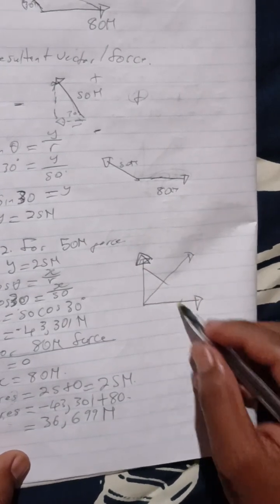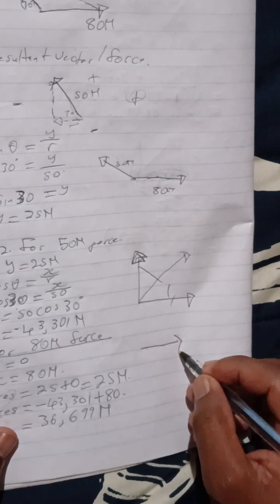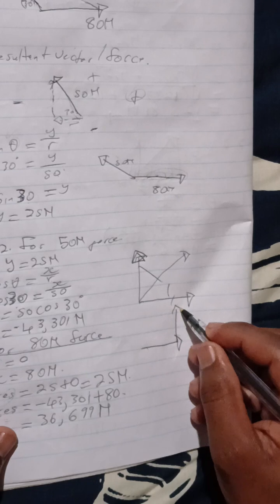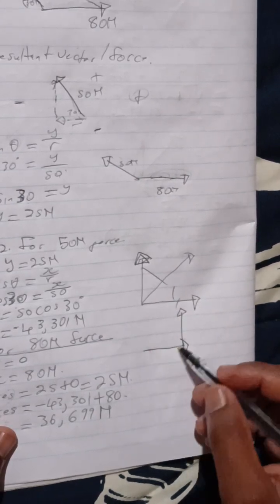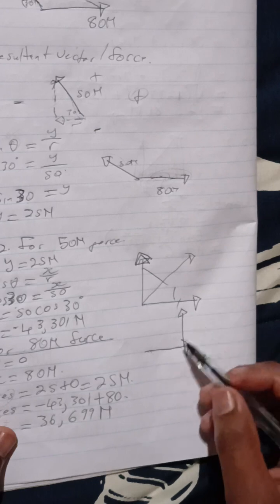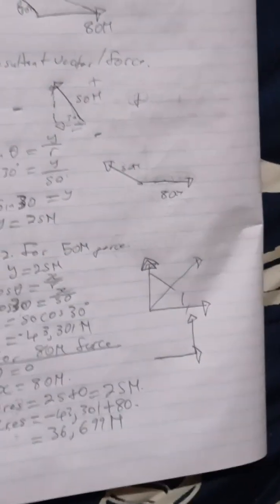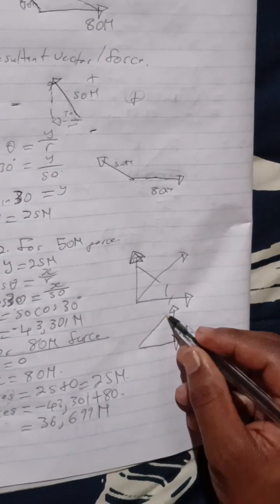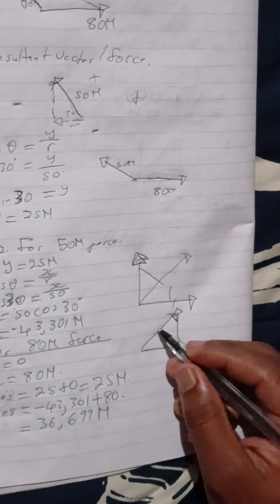Or if we were to draw head to tail, it is like this. Our x is positive and our y is positive. This is the head to tail method, guys. So if we were to draw our resultant, it's going to be like this.